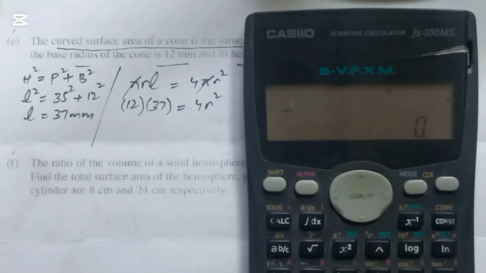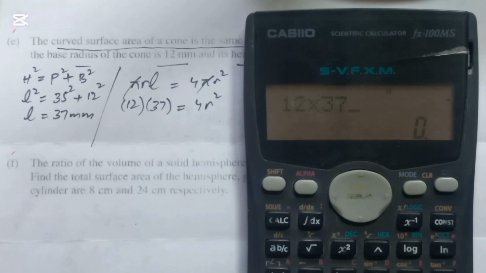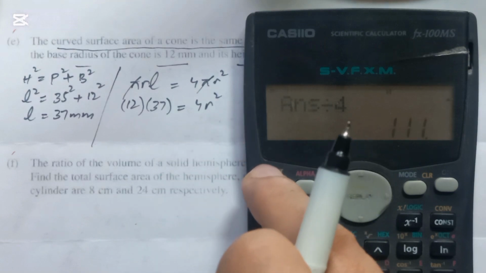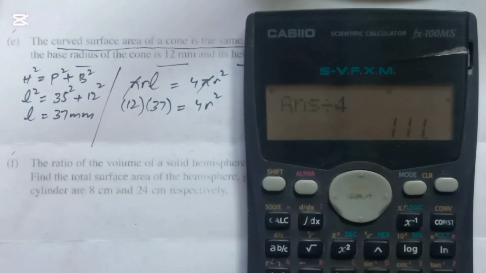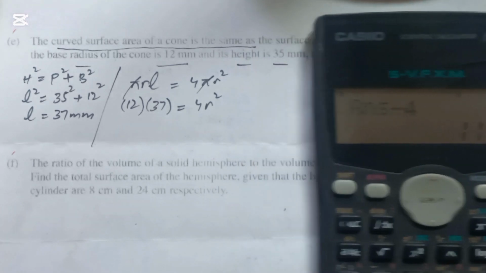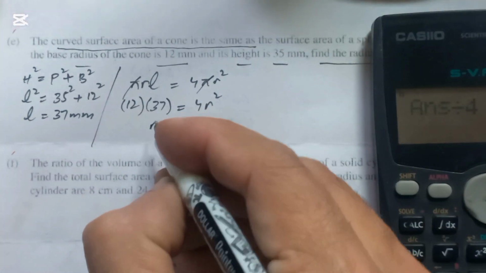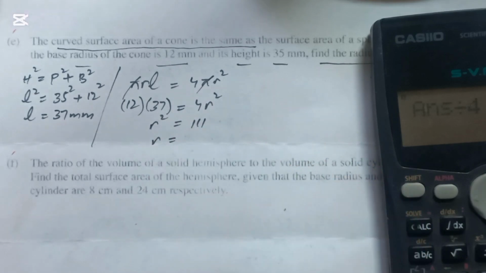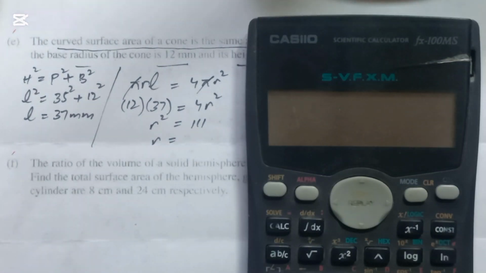So this will be 12 multiplied by 37 equal to divided by 4, and take the square root of both sides to get the value of r. So this r square will be 111, and take the square root of both sides.